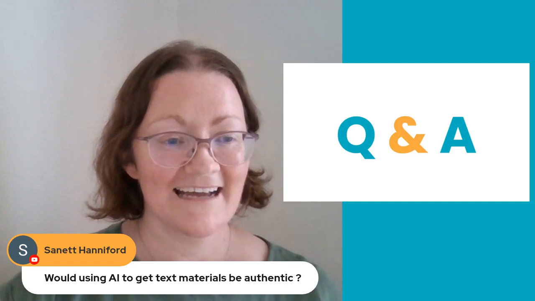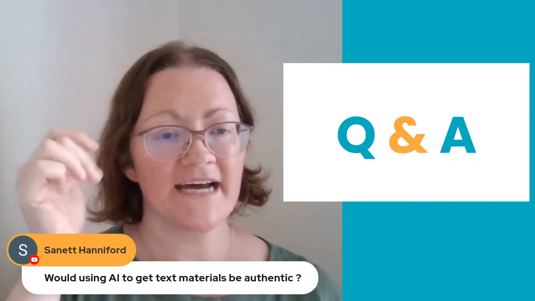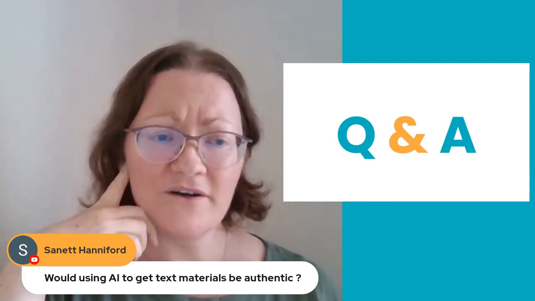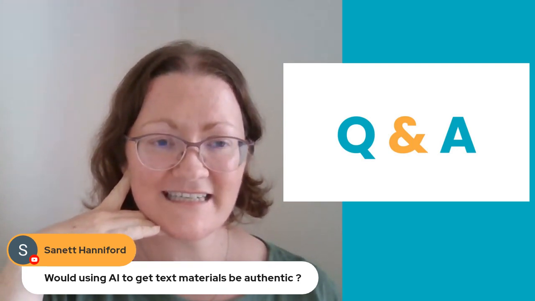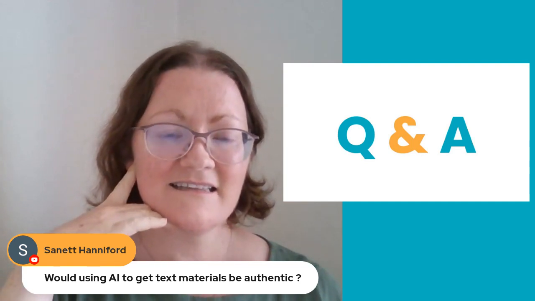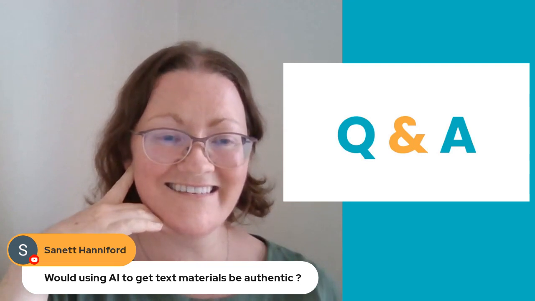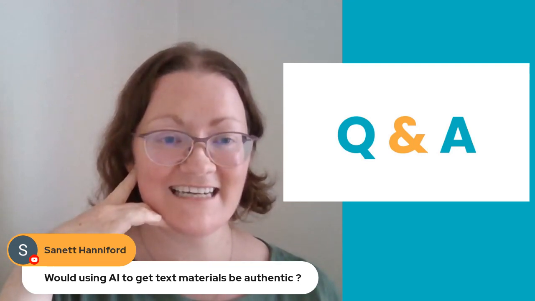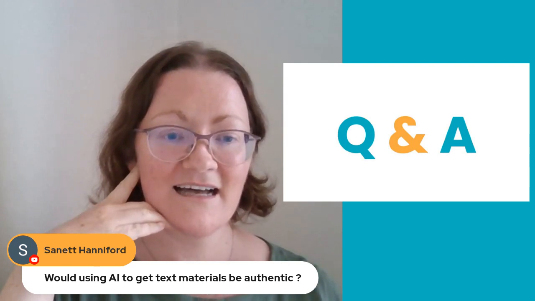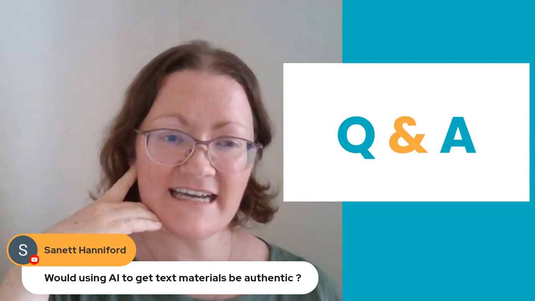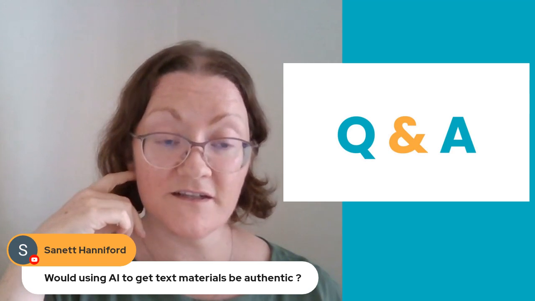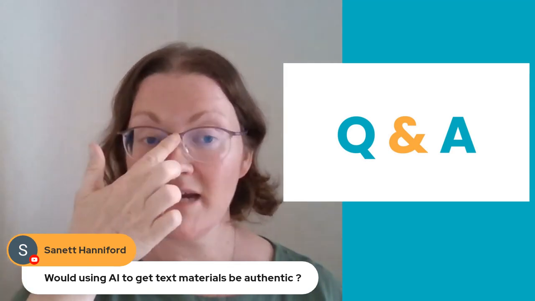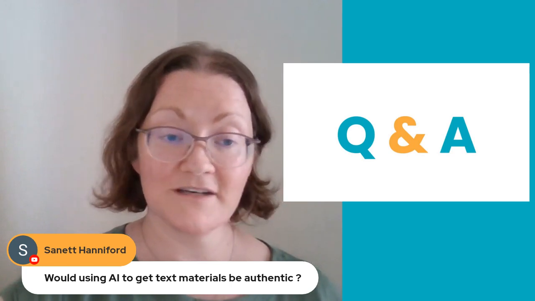So hello, Sanet. Would using AI to get text materials be authentic? Oh, AI is so problematic, isn't it? I would say no, Sanet, because it's machine generated, right? The text is not actually coming from the brain of a native or native-like proficient speaker. Honestly, I would be quite hesitant to use AI because it doesn't expose them to all of the stuff that makes authentic material useful. So my answer to this would be no. I would not consider it to be authentic.